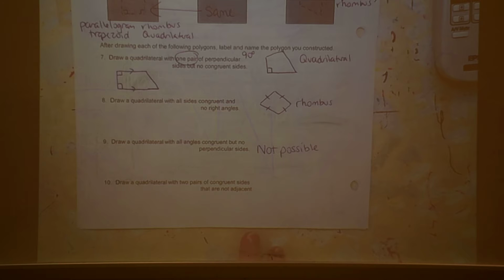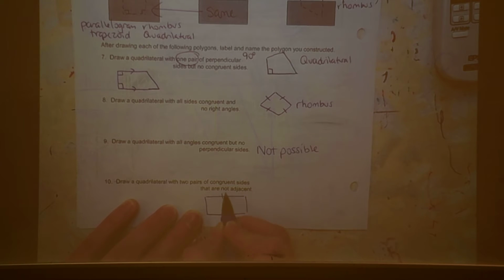Last but not least, draw a quadrilateral with 2 pairs of congruent sides that are not adjacent. So already we know it's not a kite because the 2 sides that are the same cannot be next to each other. I would have a rectangle as a possibility, 2 pairs of congruent sides that are not adjacent, and the other one would be if the 2 pairs of congruent sides were offset, and then I would have a parallelogram. So rectangle and parallelogram.